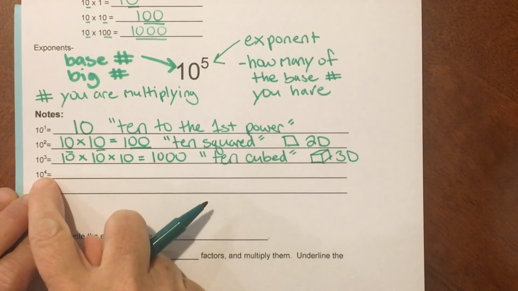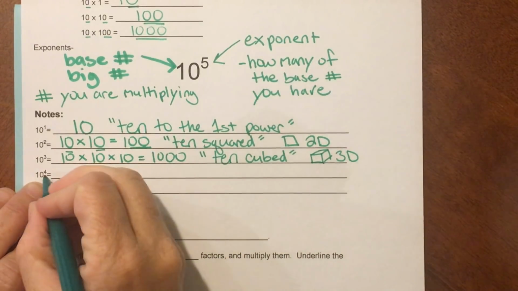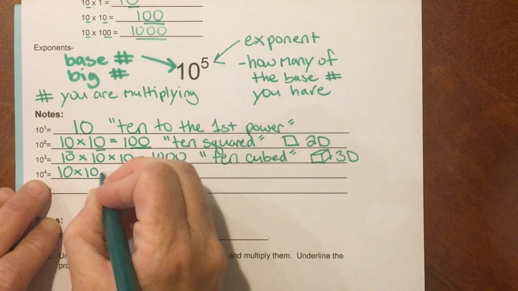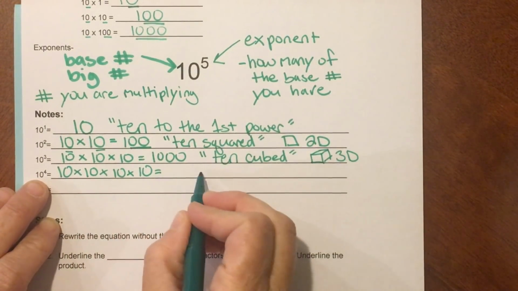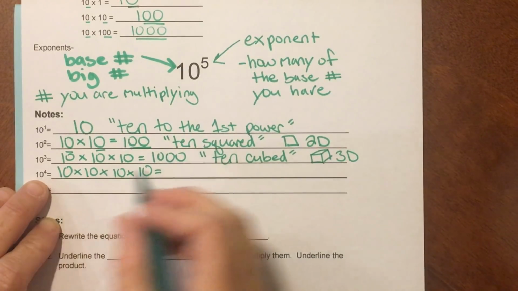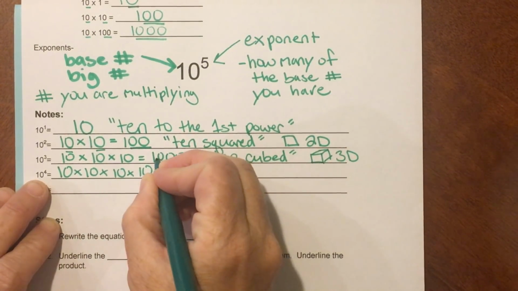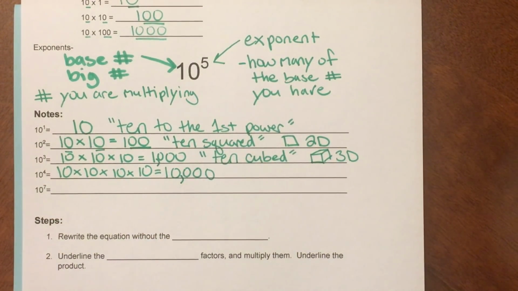Okay, now we go on to another one, 10 with an exponent 4. So again, I'm multiplying tens, but I have 4 of them. So how many zeros do you think is going to be in my answer? If you're thinking 4, you're absolutely right. Whoops, I forgot a comma up there. Let me go put it up. So my answer is 10,000.